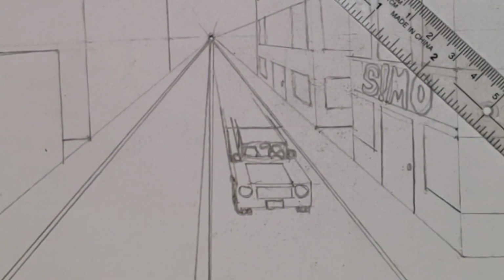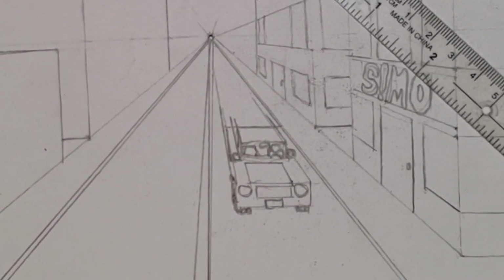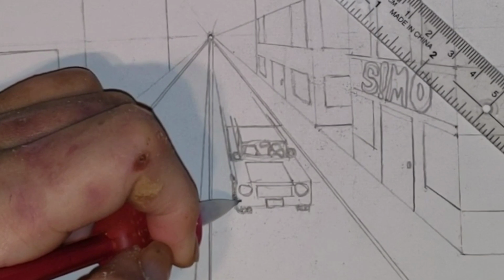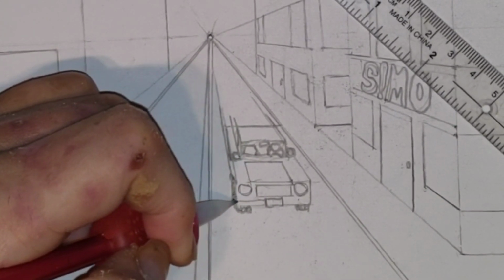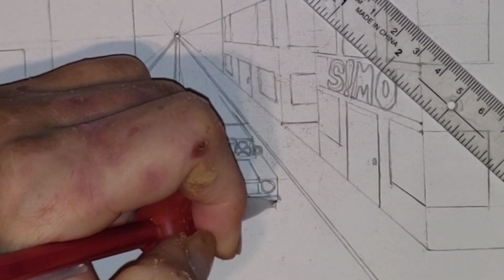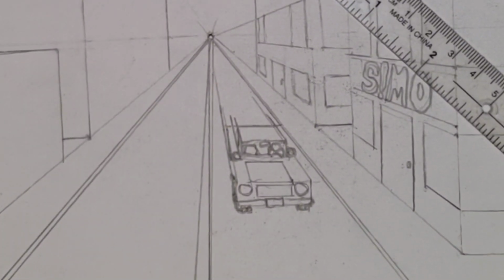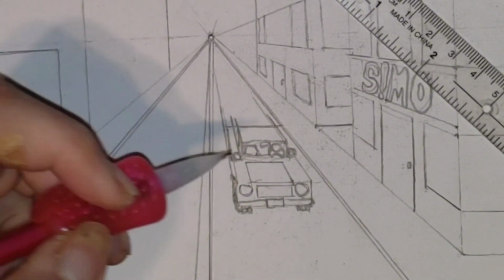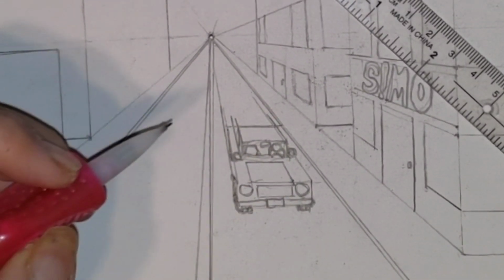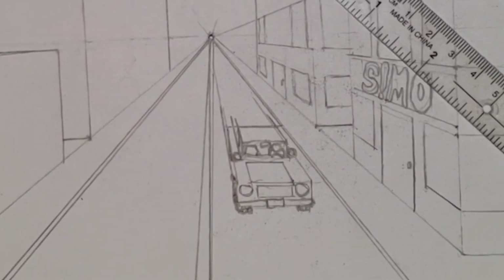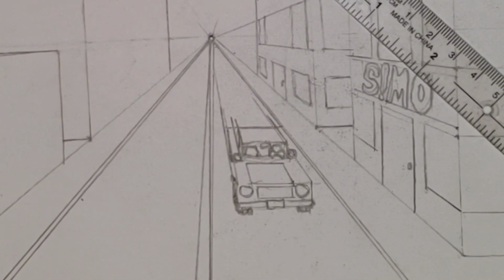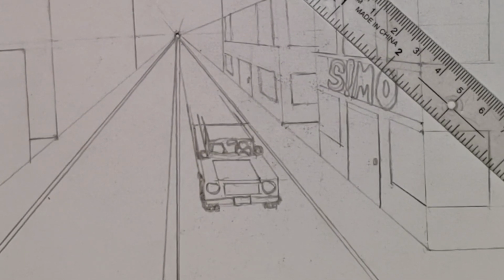And pretty much there's your basic car in 1 point perspective. You can add more details if you want, like the bumper. And again, once you get better, if you want to make it a little more round, you can do that in final details. Right now, that's just kind of drawing a car in 1 point perspective. Now, what if we want to draw a few people walking around?